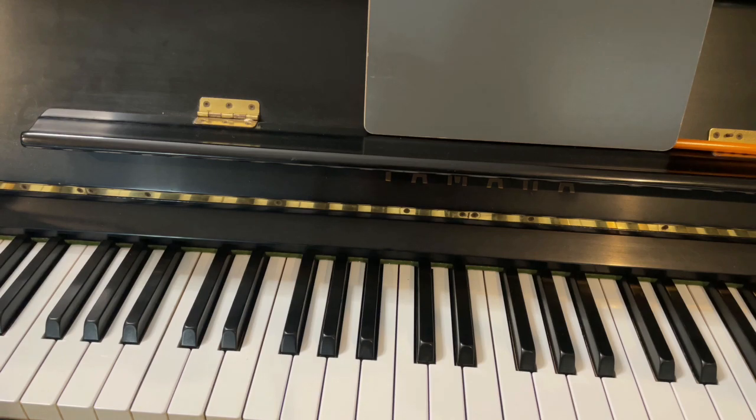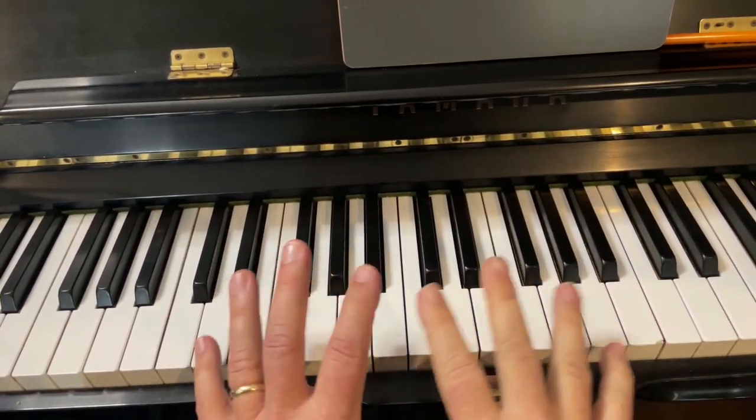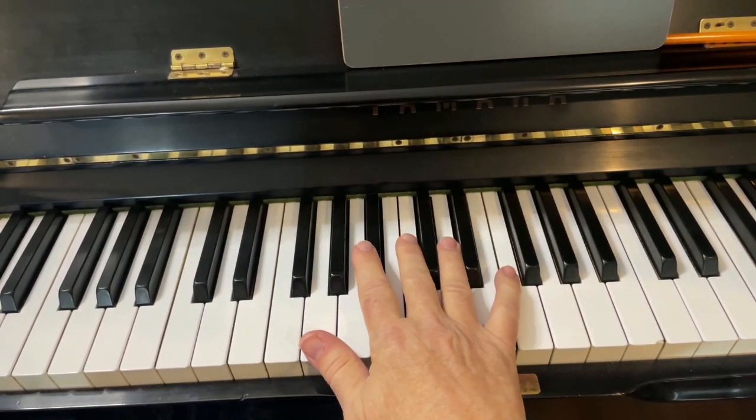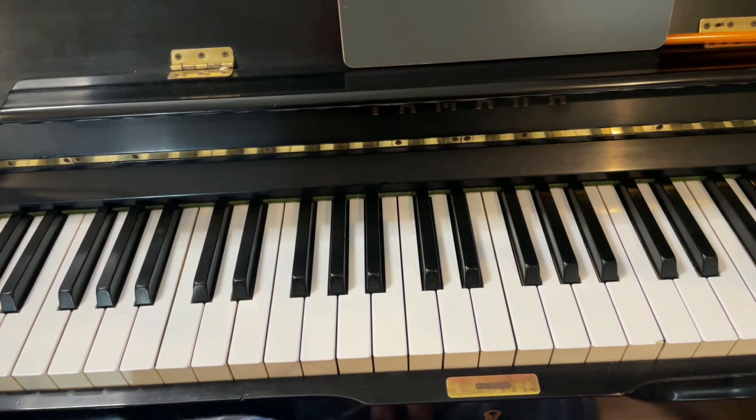Okay, so now we're getting into some new territory. This video is about augmented sixth chords. Now, what we're going to do is a very practical, on-the-keyboard version of this, and then we will go to writing them out on staff paper.